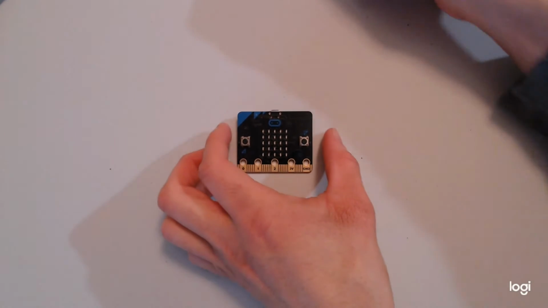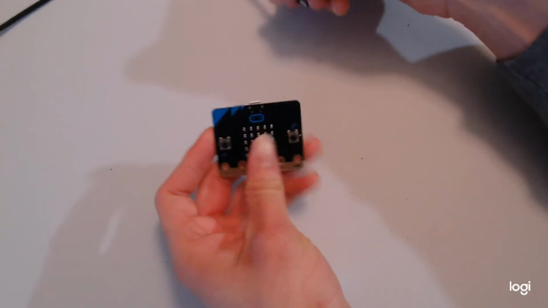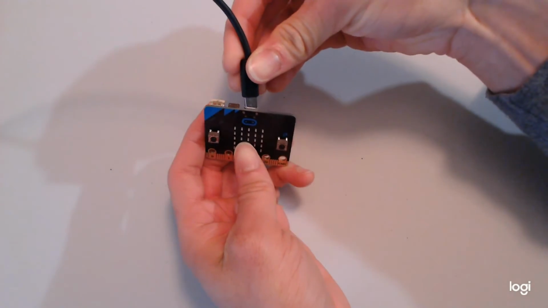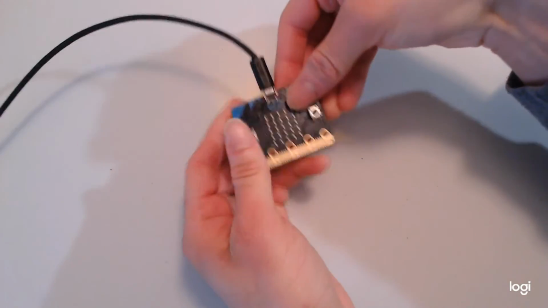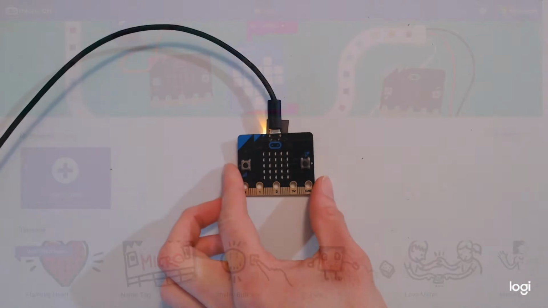So in this video, we're going to be testing our microbit to make sure that it works. And we're just going to plug it directly into the computer with the micro USB cord. And then that's pretty much it.